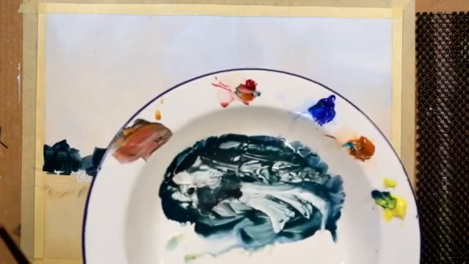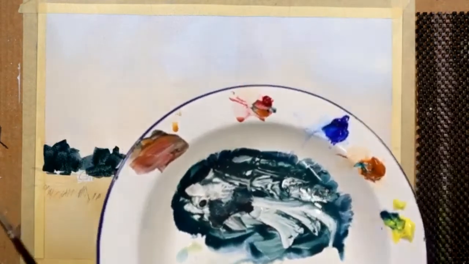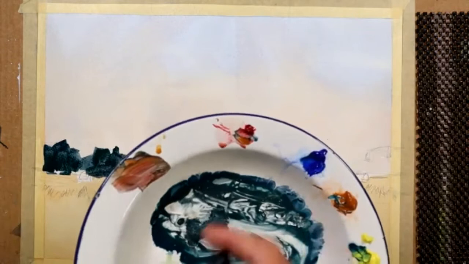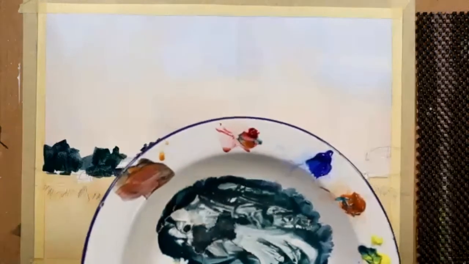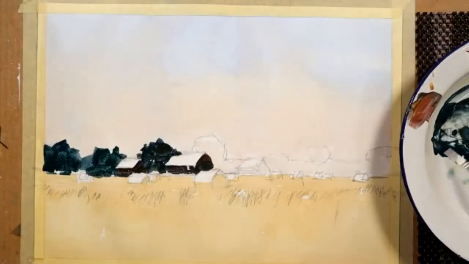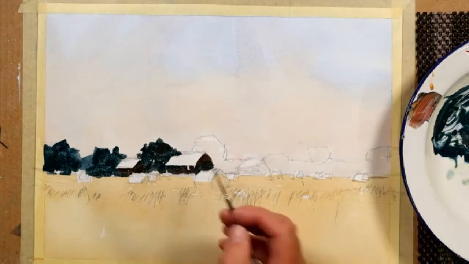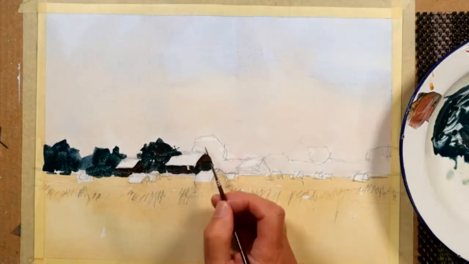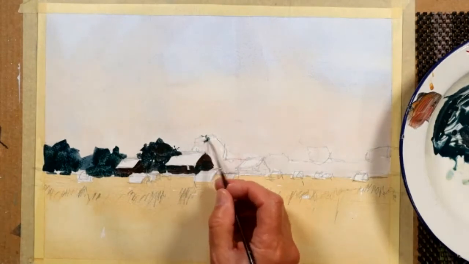Now, my room's not very warm. It's not overly warm, let me put it that way. So this is already drying out a little. So I'm just going to spritz my paint, and take the rigger brush. And this is the only tree, a little bit off there. This is the only tree really that I'm going to break up.